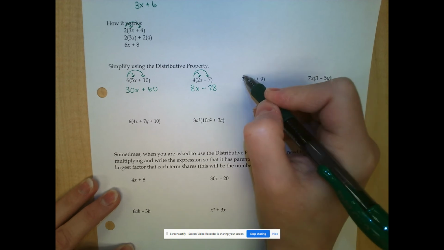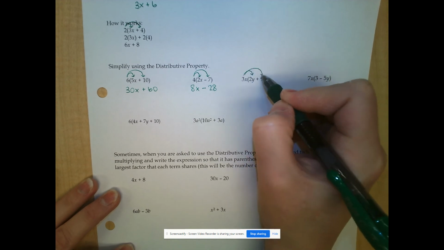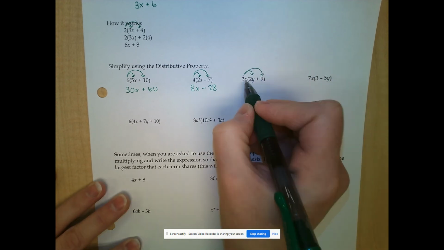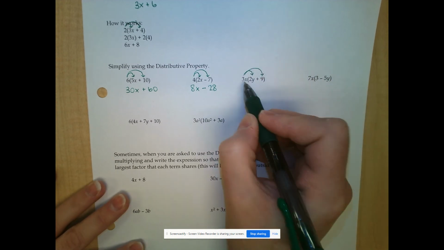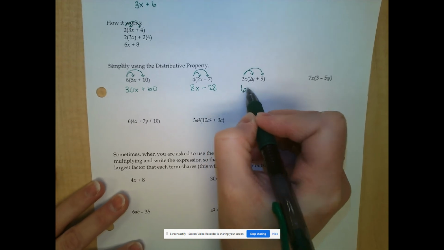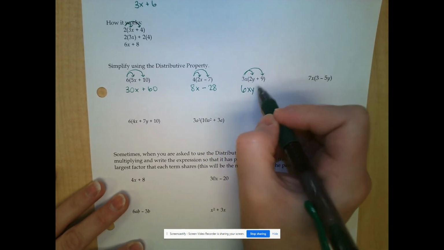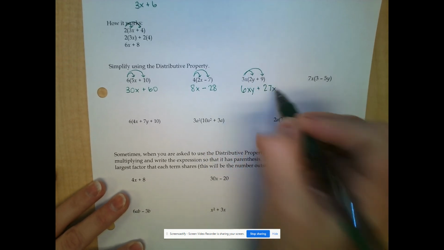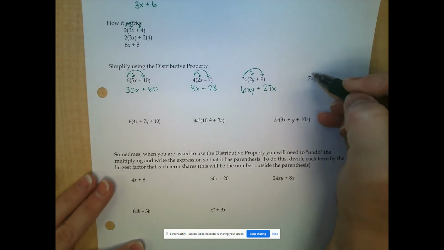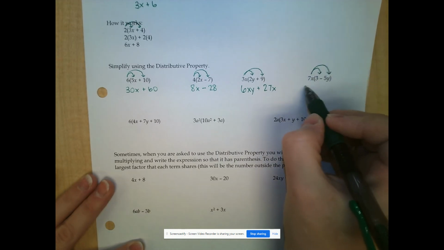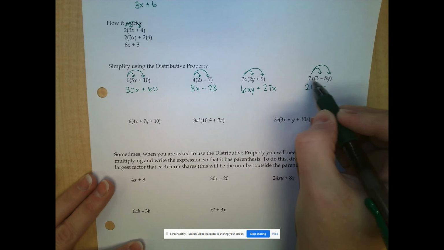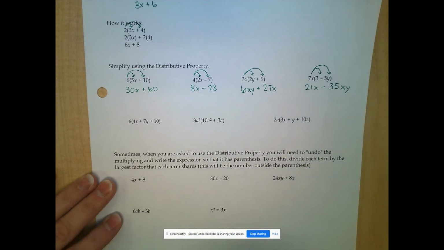I can distribute the 3x to both terms inside the parentheses over addition. 3x times 2y. So I can multiply the 3 times 2, which is 6, and then I just put xy because I don't know what they're worth. And 3x times 9 is 27x. If I distribute the 7x times both of the pieces on the inside, 7x times 3 is 21x, minus 7x times 5y. 7 times 5 is 35, and the x times the y is just xy.